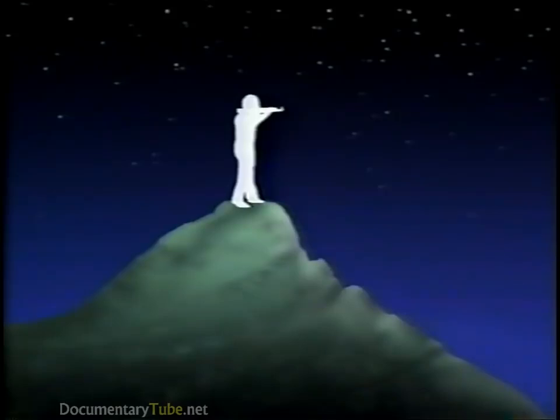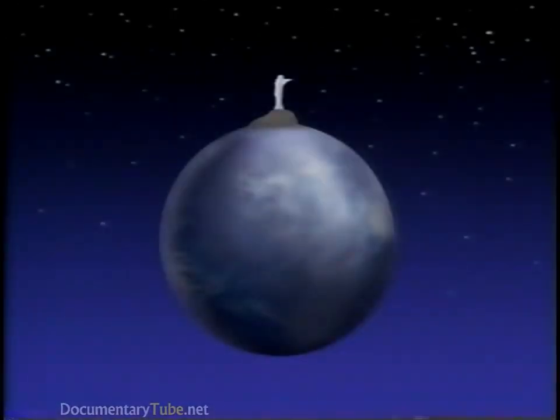If a man stands on a mountain and fires a projectile horizontally, gravity will cause the path of the projectile to curve downward and it will strike the Earth.